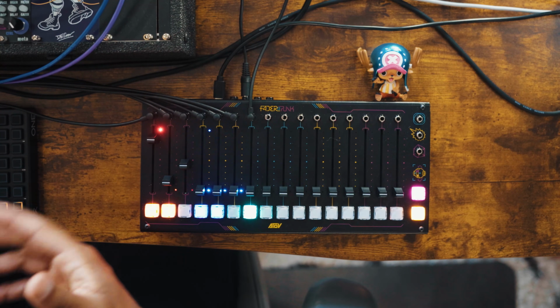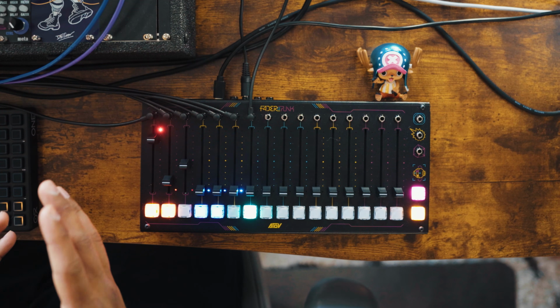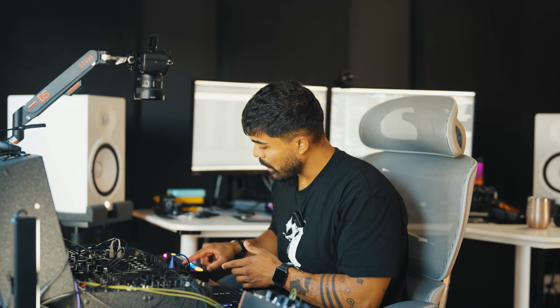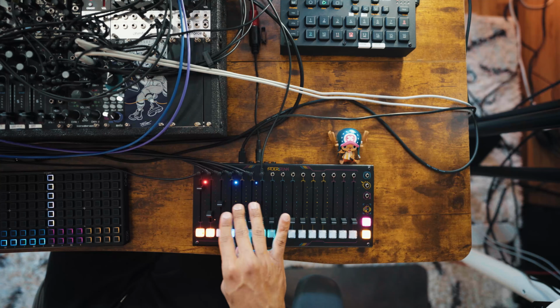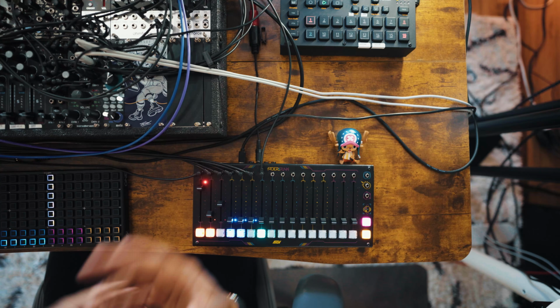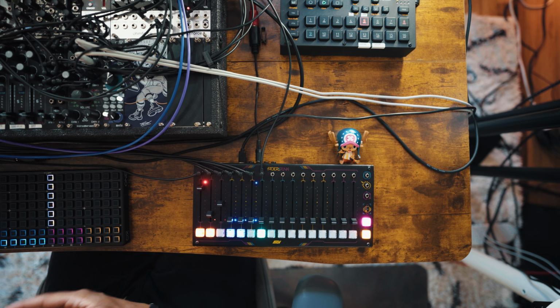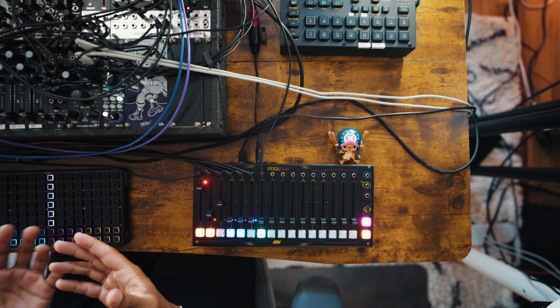So for this patch, I'm using the Noise Engineering Debel Iteritas, and channel 1 of this new app is going into the pitch input of the Debel. This channel is the melodic part of the generative sequencer. So channel 1 fader controls the pitch range or pitch amount. Lower settings keep the sequence tighter, and higher settings let the generated melody move across a wider range. So let's listen to this.